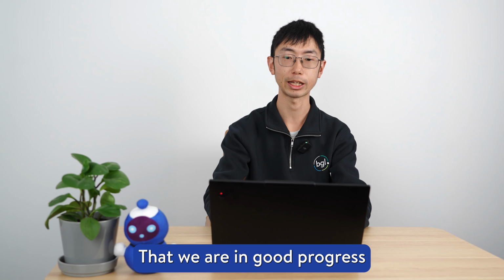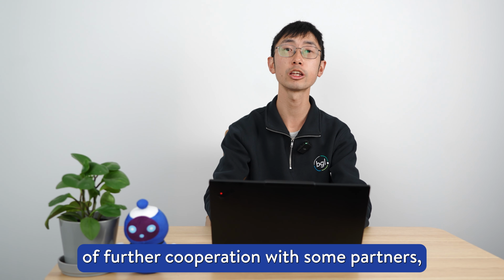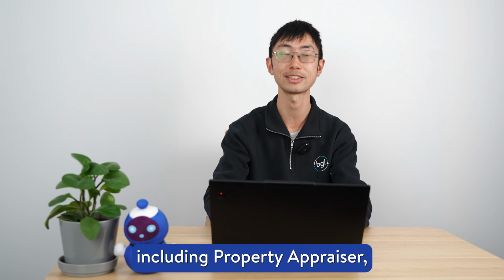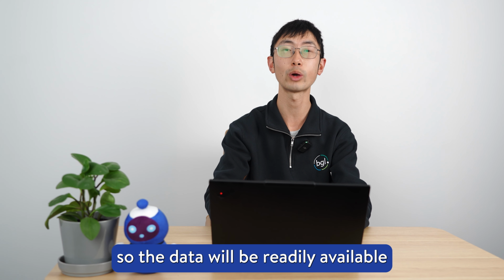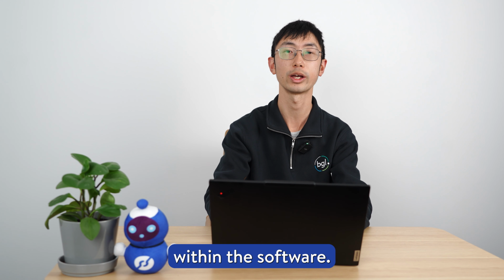Good news that we are in progress of further cooperation with some partners, including Property Presser, to have the valuation sent back directly via API, so the data will be readily available in the software.